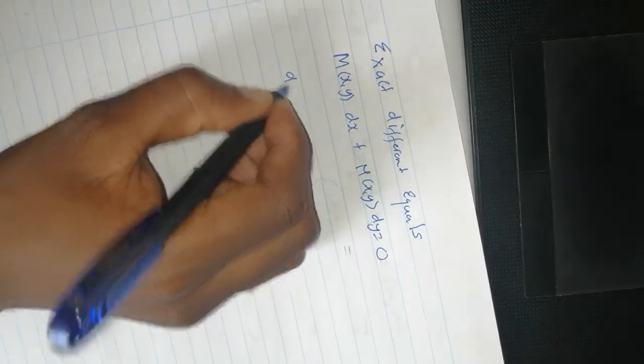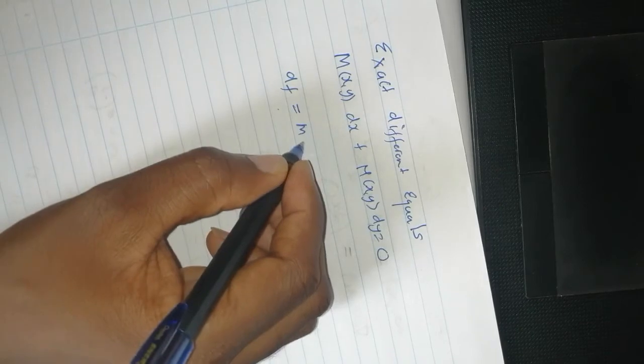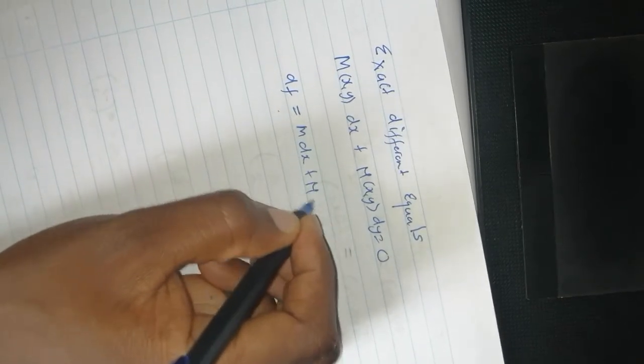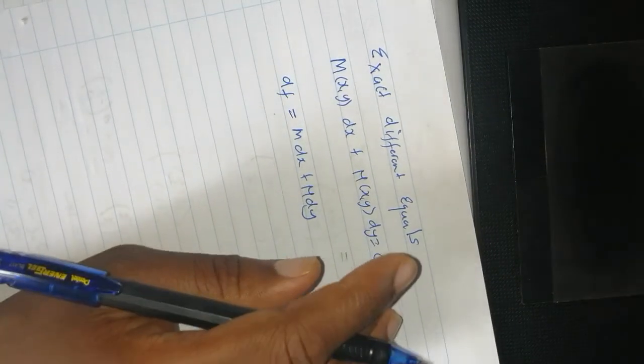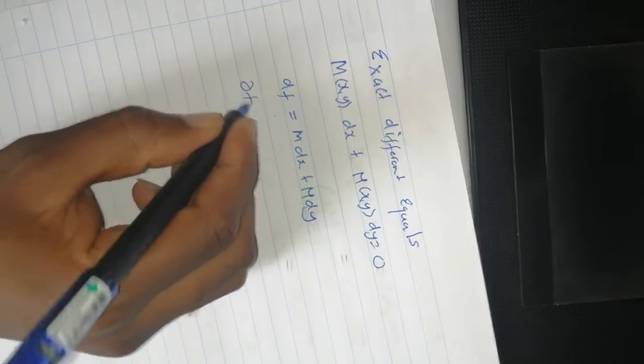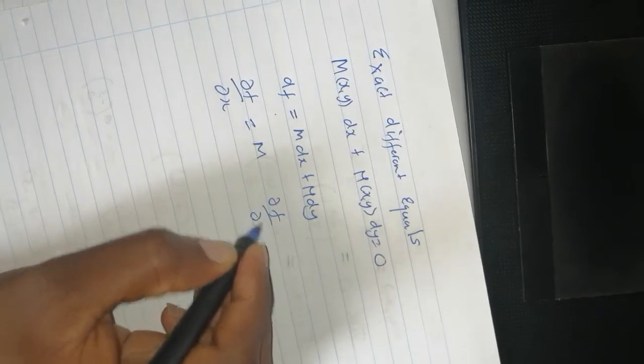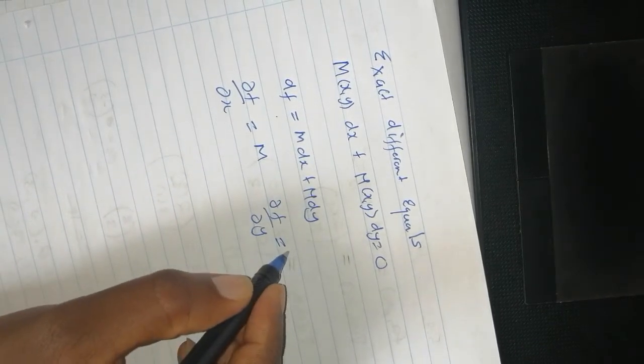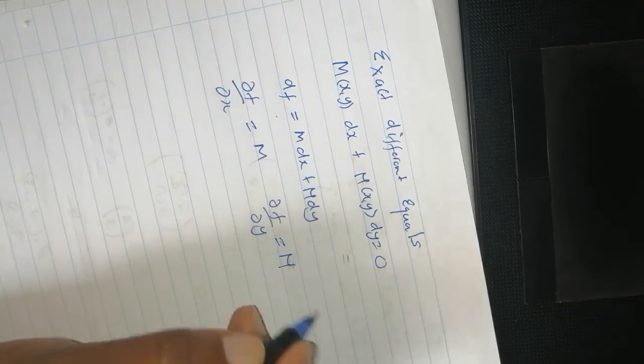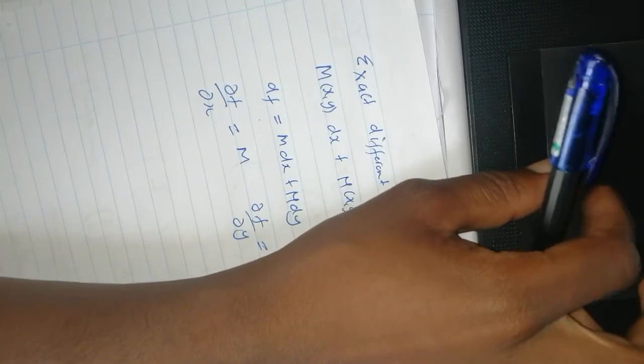We say this equation is exact if there exists a function f(x,y) such that df equals M dx plus N dy. So df over dx should be equal to M, and df over dy should be equal to N. That's it in summary. So let's take an example.